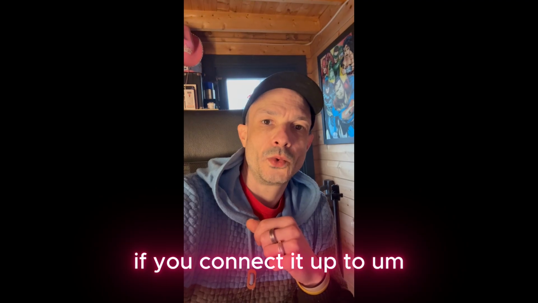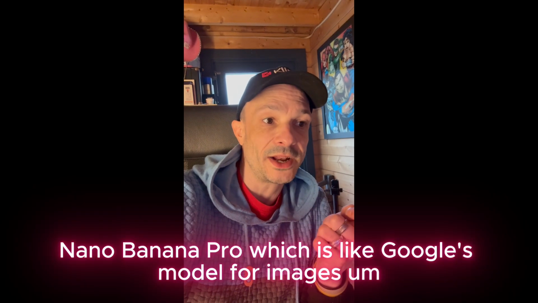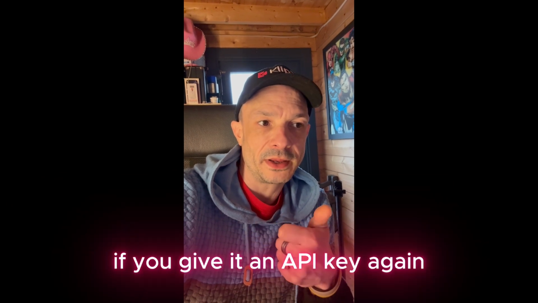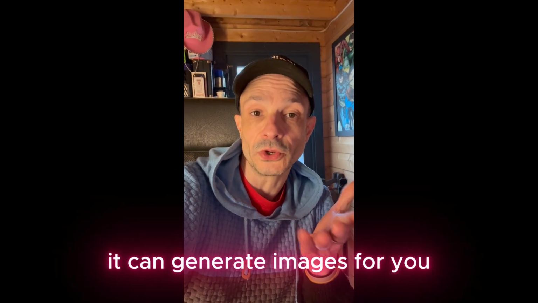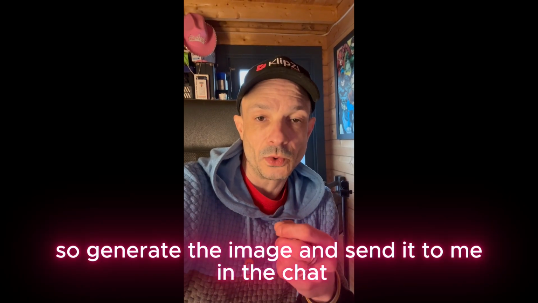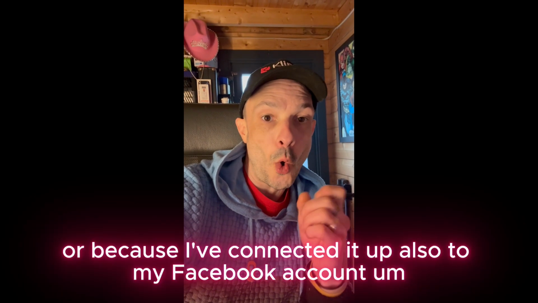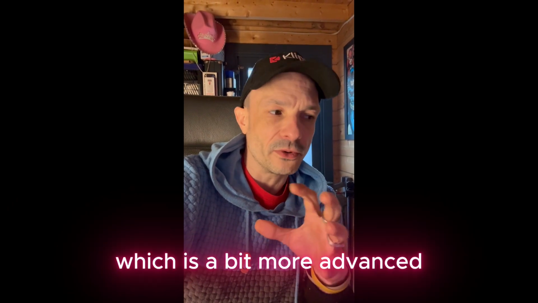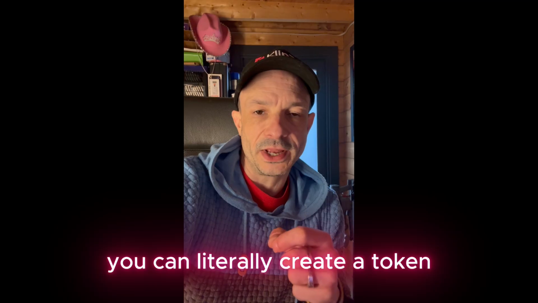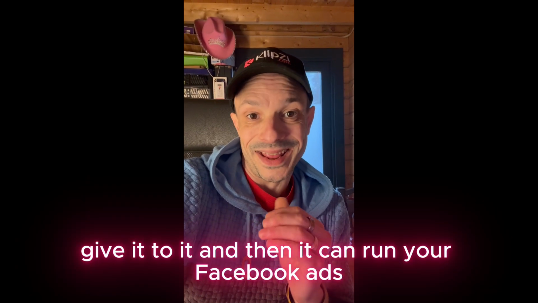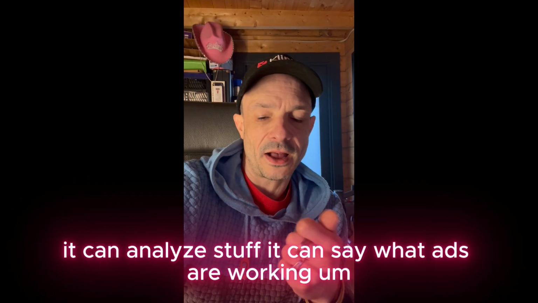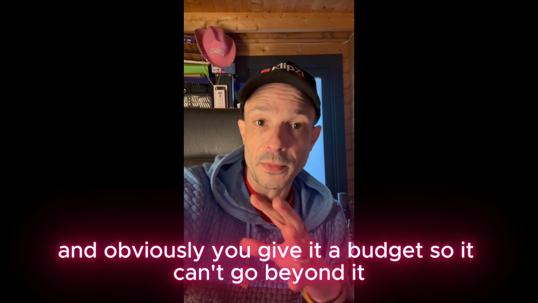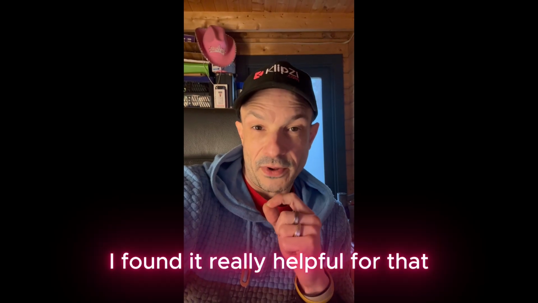If you connect it up to Nano Banana Pro, which is like Google's model for images, and give it an API key, again, it can generate images for you. So I get it to generate ads for me, so it will generate the image and send it to me in the chat. Because I've connected it also to my Facebook account, which is a bit more advanced, if you're running Facebook ads, you can literally create a token, give it to it, and then it can run your Facebook ads. It can analyze stuff, it can say what ads are working, and obviously you give it a budget so it can't go beyond it. And yeah, I found it really helpful for that.